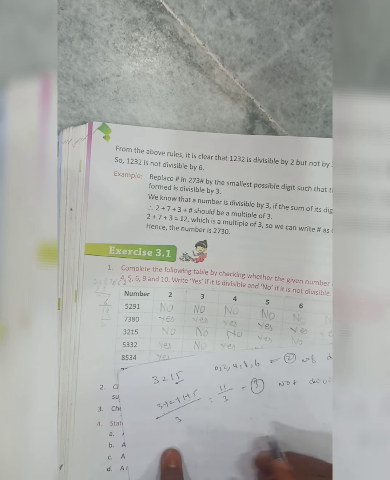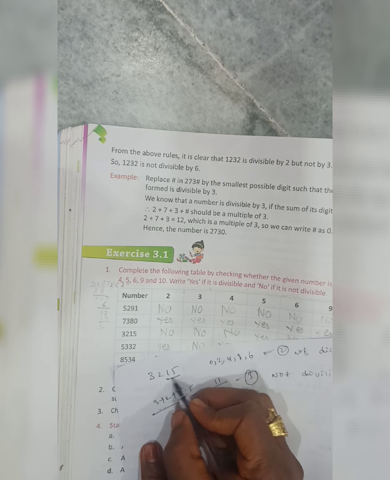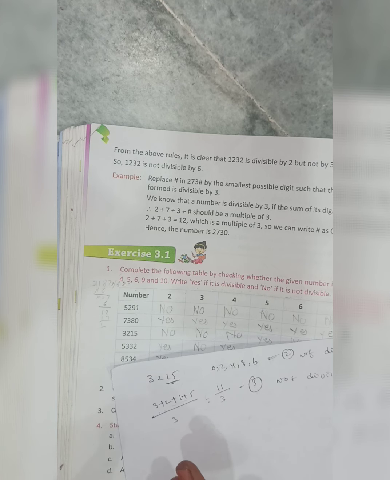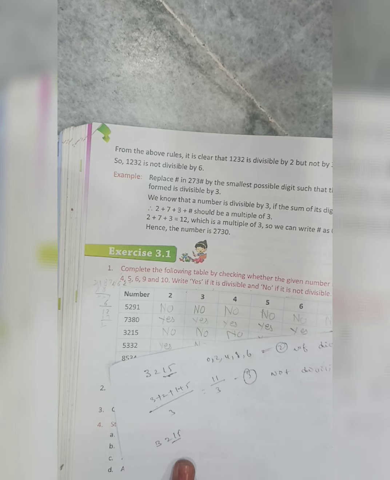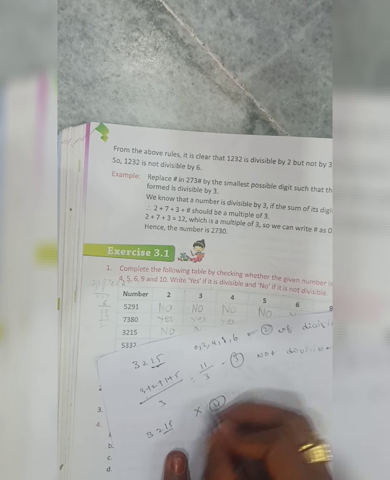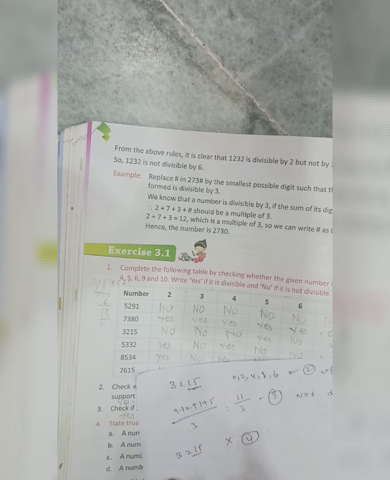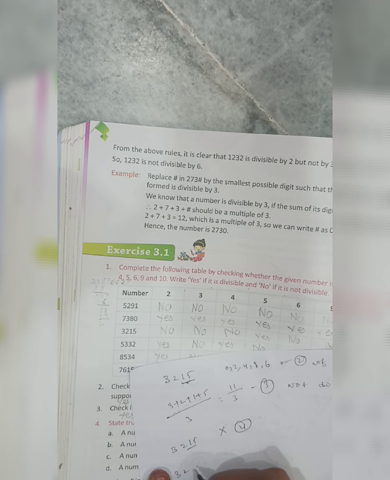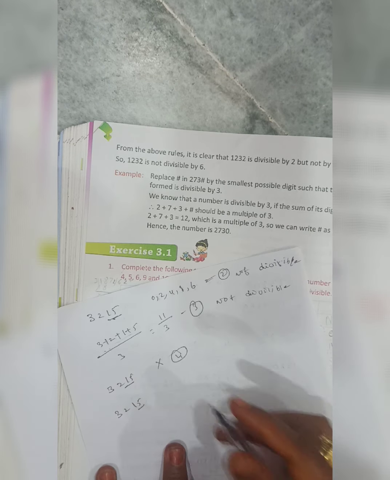Okay, next 4. Why not divisible by 4? What is the 4 rule? If the last two digits are divisible by 4, that number is automatically divisible by 4. The last two digits here are 15. 15 is not divisible by 4, so it is not divisible by 4. Next, the fifth rule, you know it already: any number with 5 or 0 in the ones place is automatically divisible by 5.